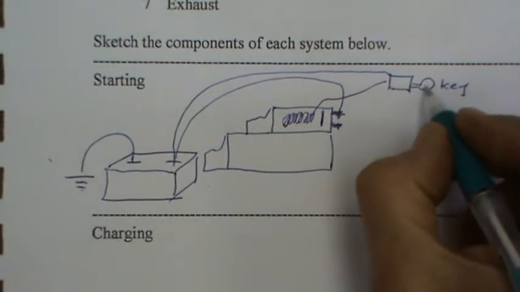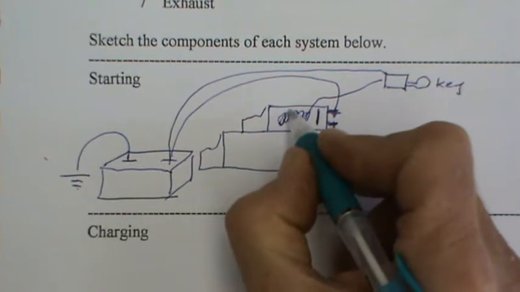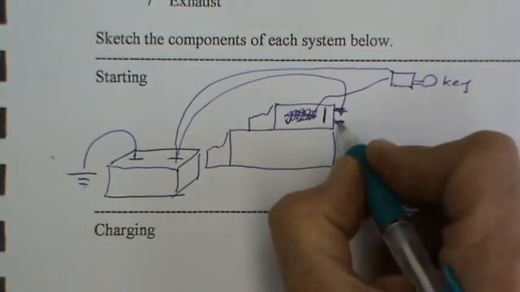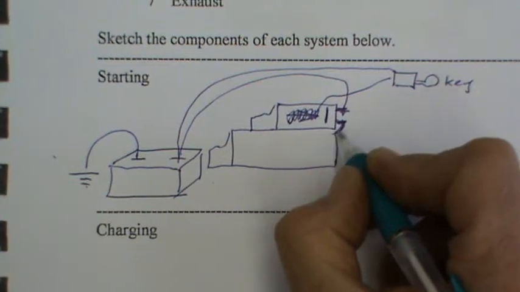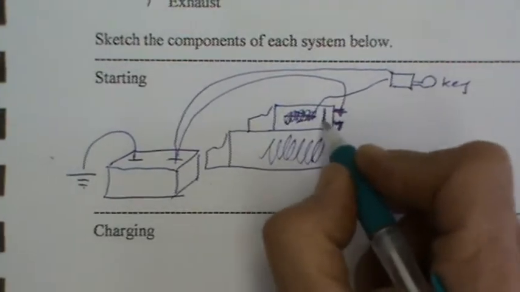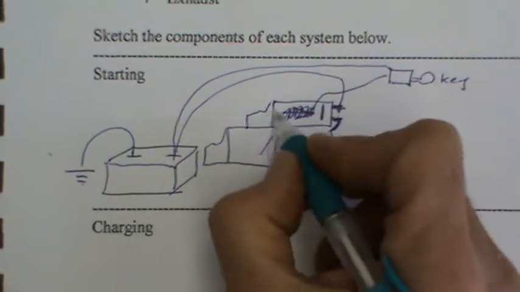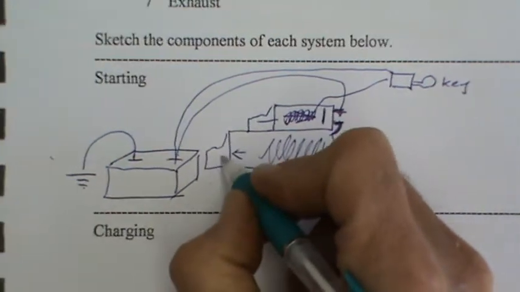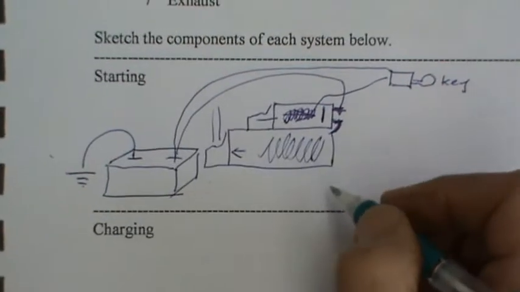When the key turns on, the solenoid does 2 things. It sucks in this way and it switches across these 2, and that takes a massive amount of amps, about 30 or 40 amps, into the starter motor coils. So the solenoid switches this big amp switch, and also the other end of the solenoid sucks the gear out and engages it into the ring gear. So that's our starting system.